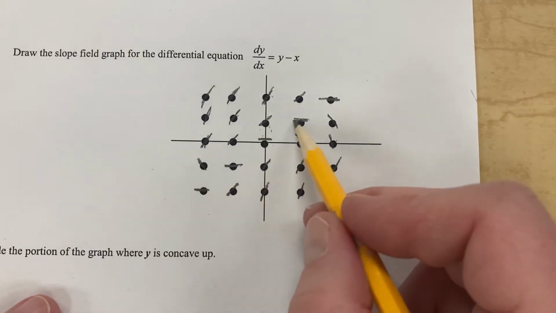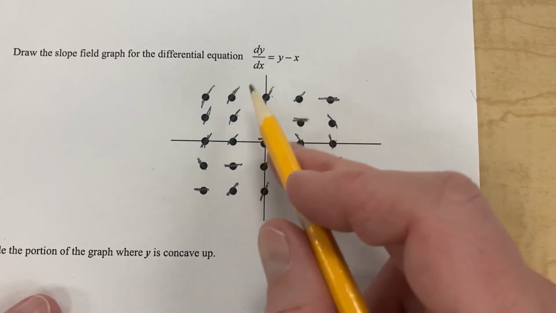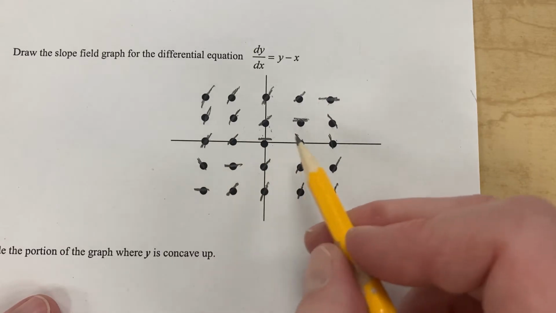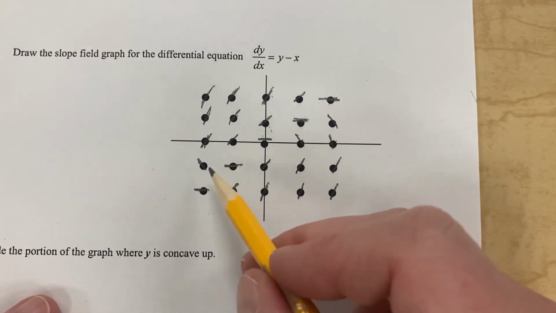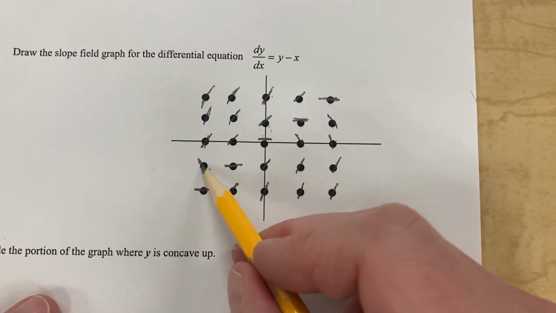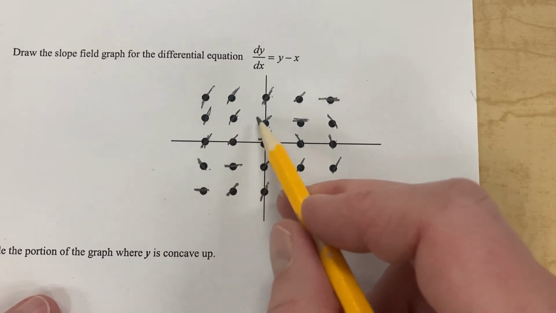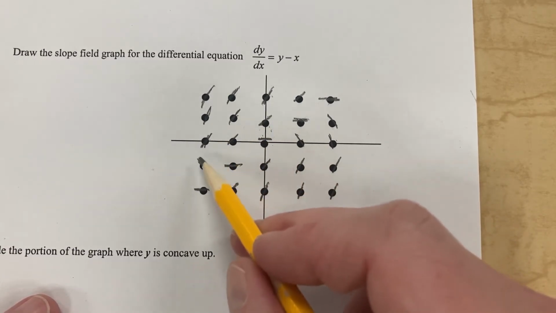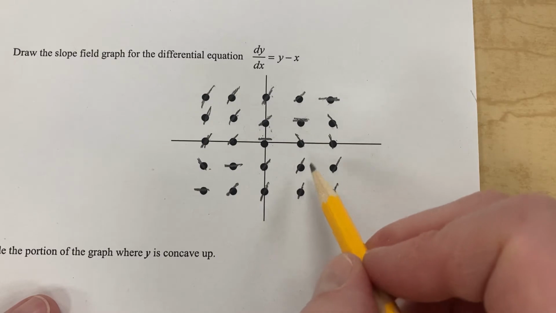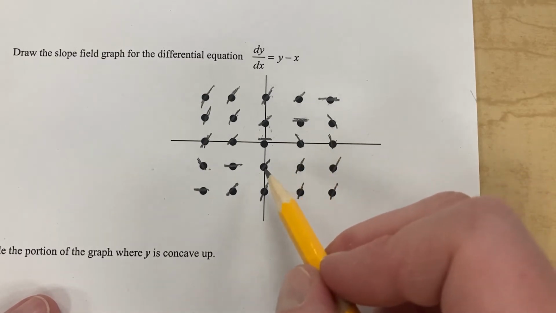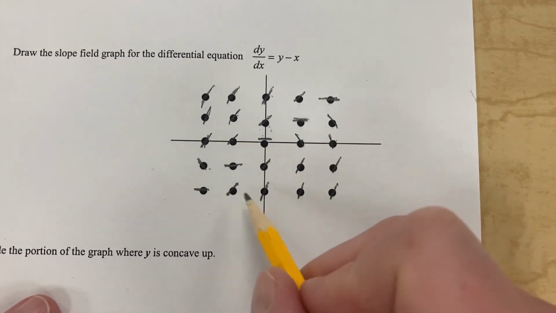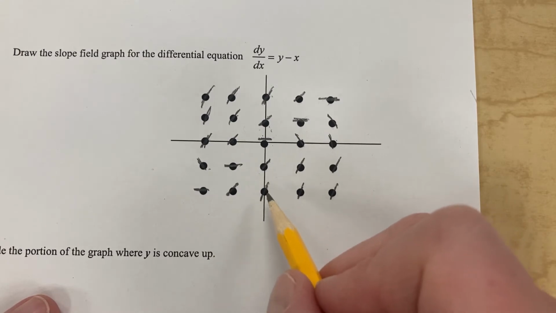0 is going this way, positive slopes here, except for there. I'm sorry, negative slopes right in there. Okay, a couple spots there. And then that. All right, so this is what we end up with.